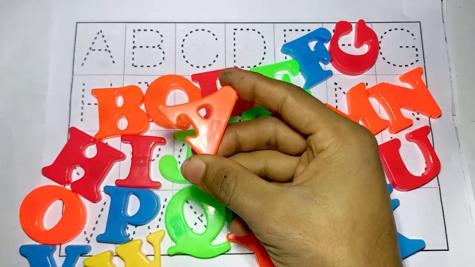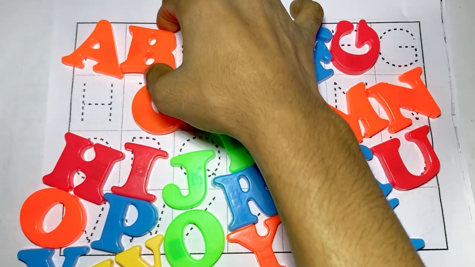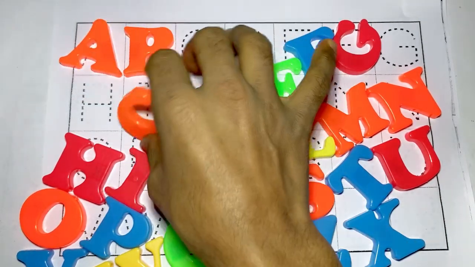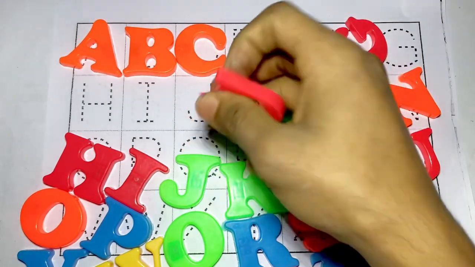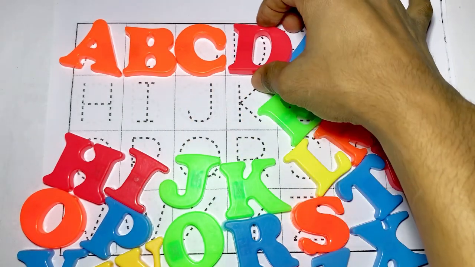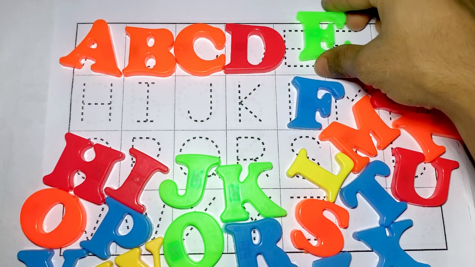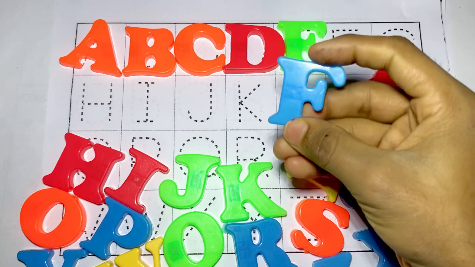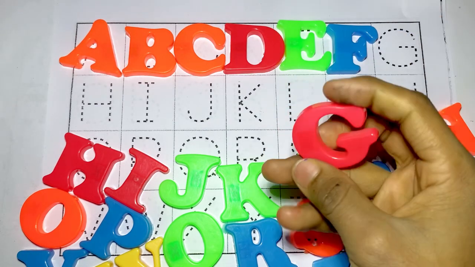A is for aeroplane. B is for bus. C is for car. D is for door. E is for egg. F is for fan. G is for guard.